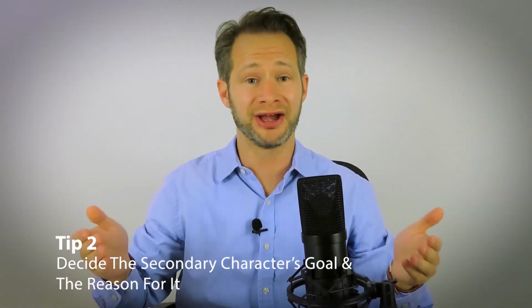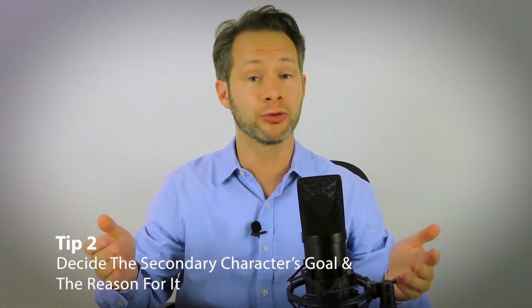Tip 2. Decide the secondary character's goal and the reason for it. Like the main character, every secondary character has to have a goal and a reason for this goal. Otherwise, why else would they follow the main character? Assuming, of course, their role is to follow him.